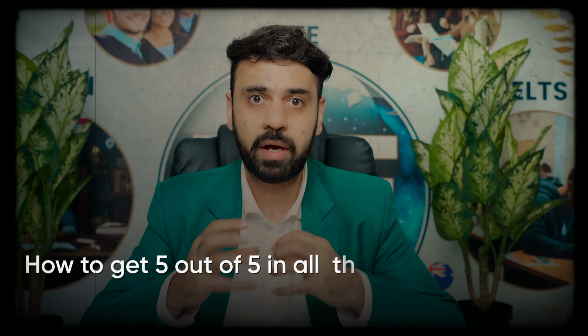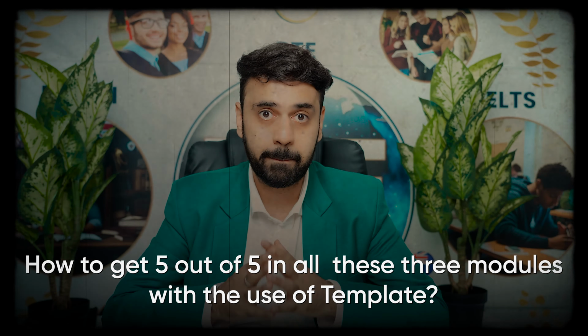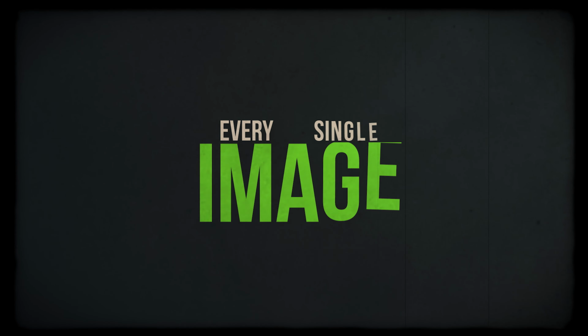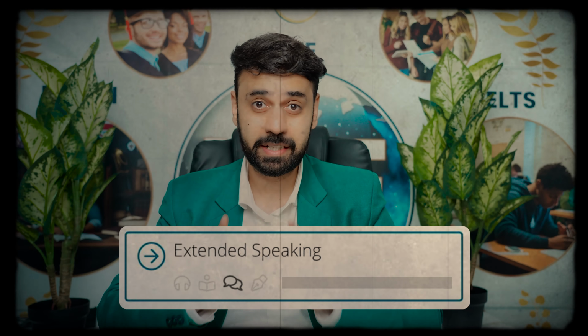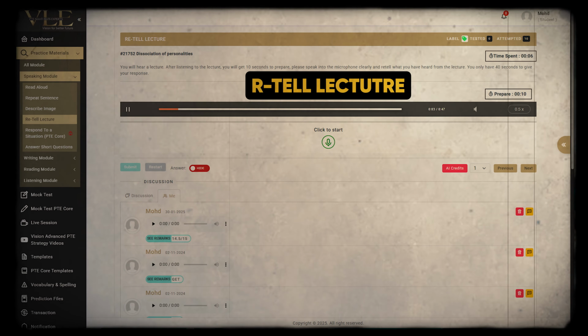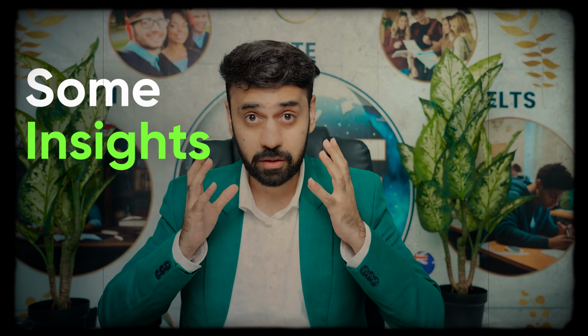How to get 5 out of 5 in all these 3 modules with the use of a template which can work for every single image. The most common reason behind lacking in speaking is Describe Image. And if you're losing marks in your extended speaking, that means Describe Image and Retell Lecture, both you're losing marks in these tasks. So I will be covering both of them. I will be sharing some insights and unique templates which are going to help you boost your marks.